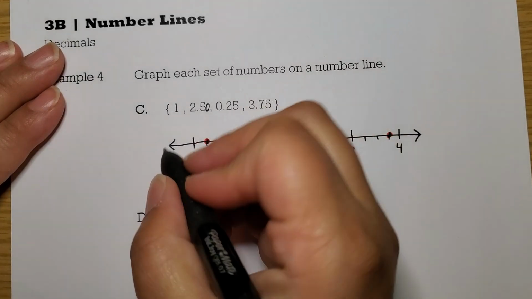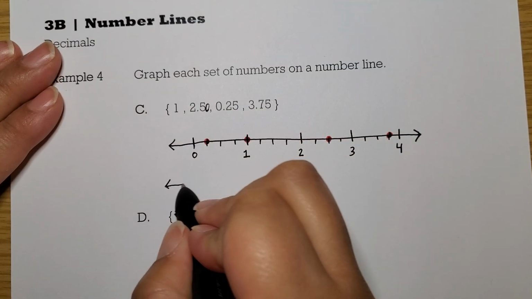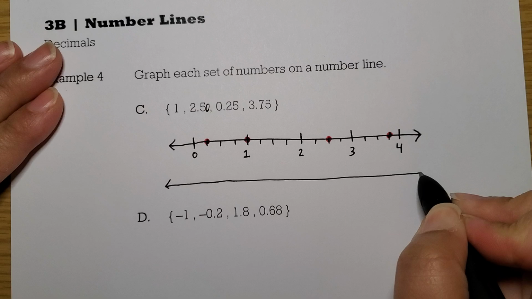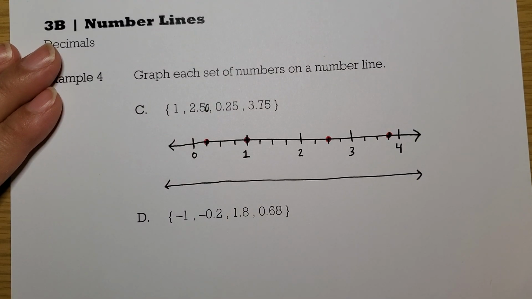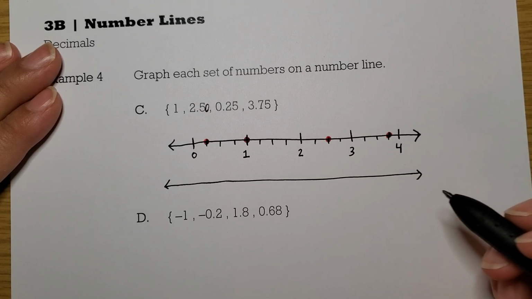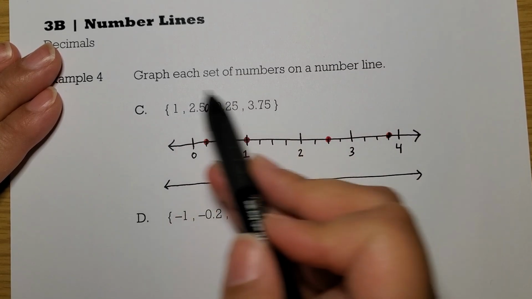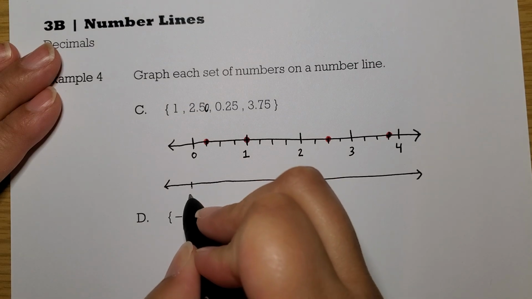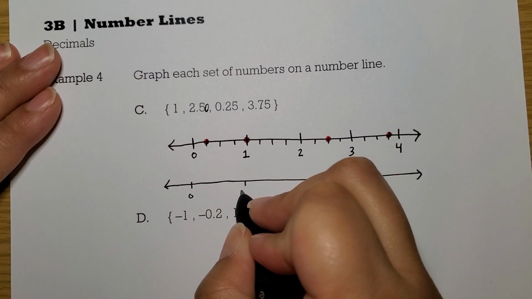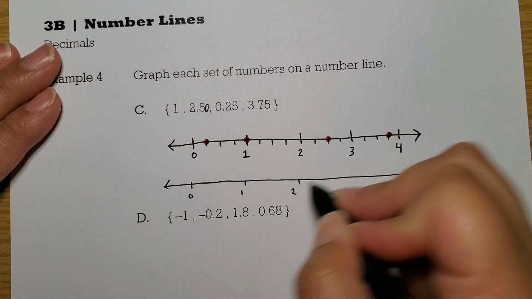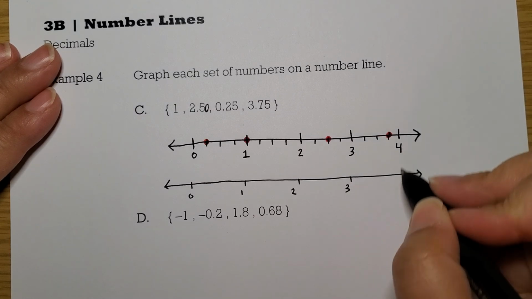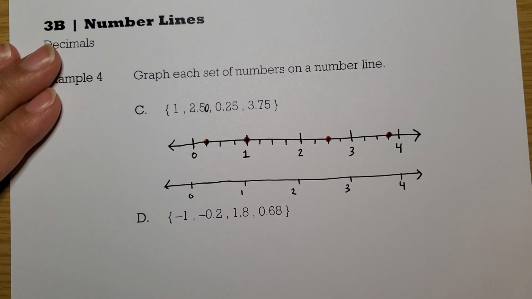So I'm going to draw another number line right underneath. I'm going to think about these numbers in a slightly different way, and you can see if this helps you imagine where decimals go better. Our initial setup is the same. We want to go from 0 to 4 because that's a good range for these numbers. So we have 0, 1, 2, 3, and 4.